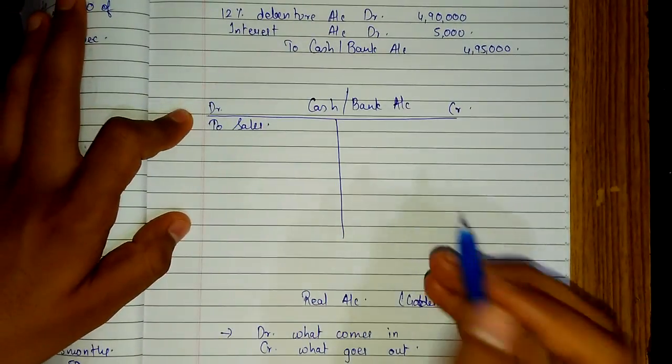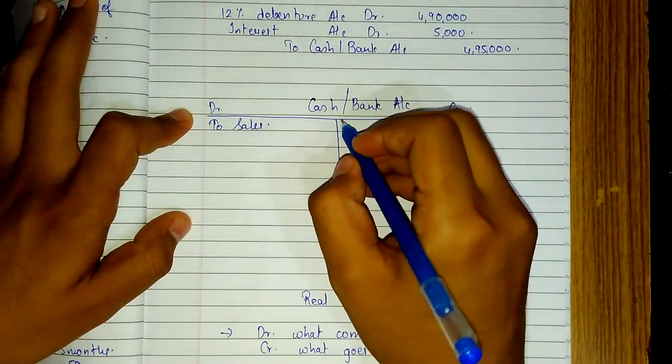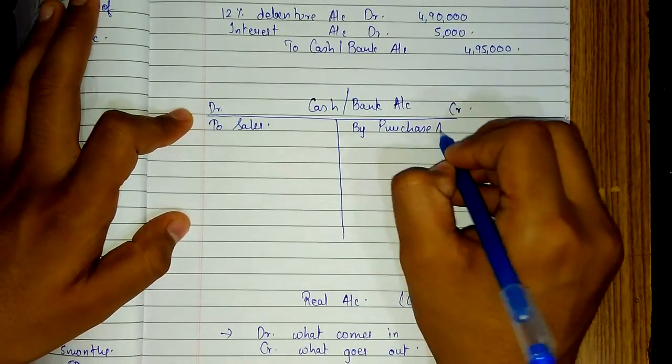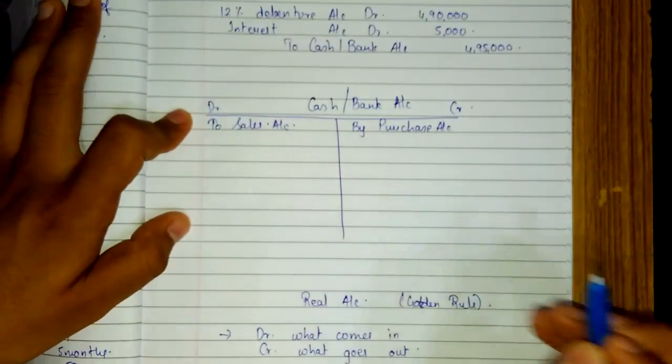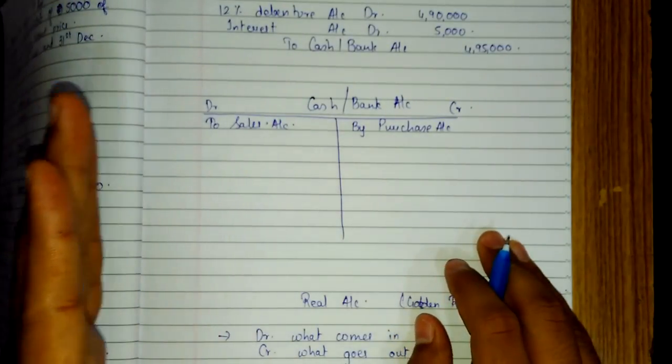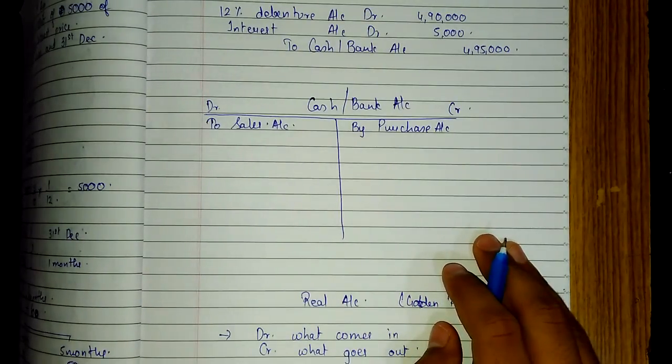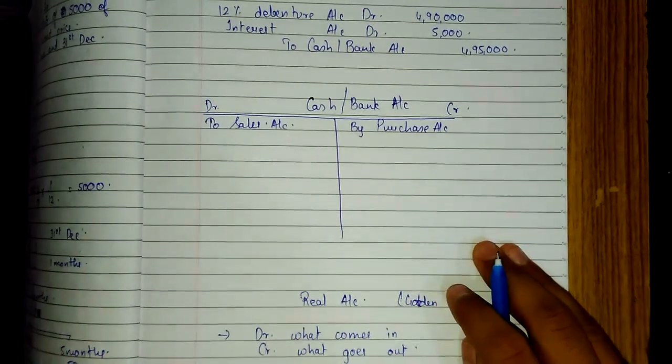While making purchases, cash goes out. So what is the journal entry? By purchases account, sales account. What is the entry for purchases? Purchases to cash. What is the entry for sales? Cash to sales. Hope this is clear.